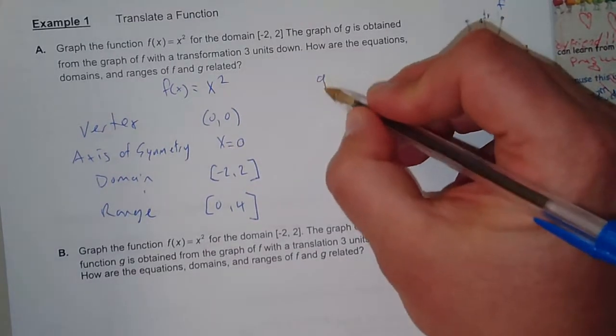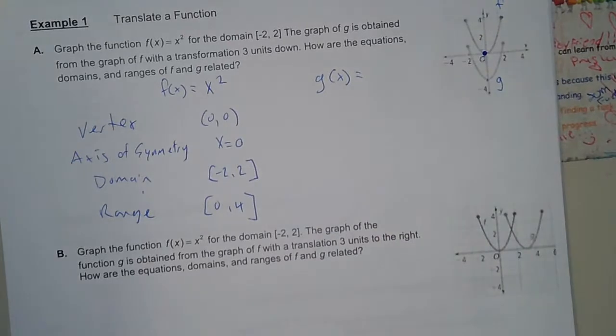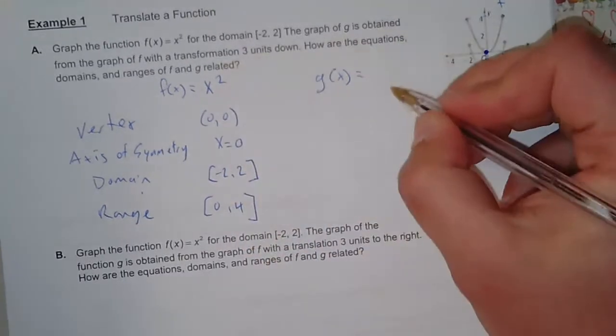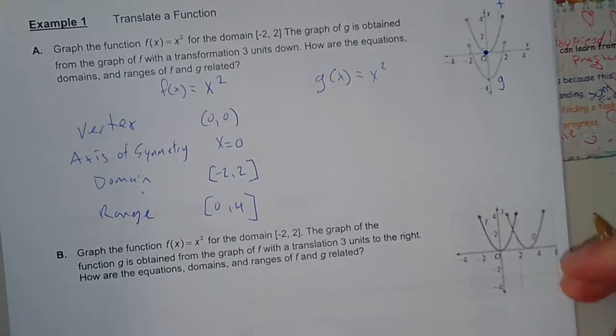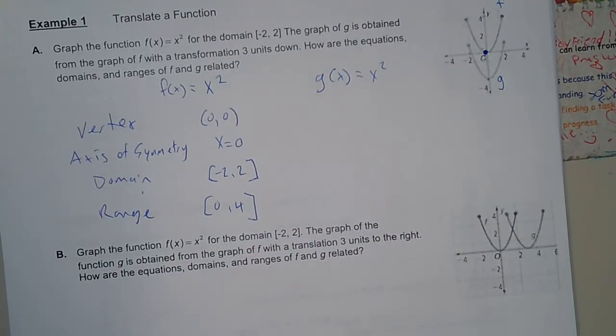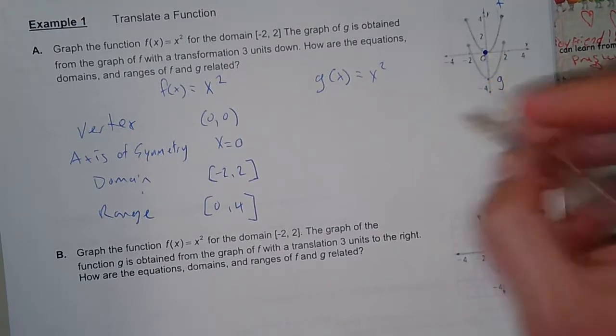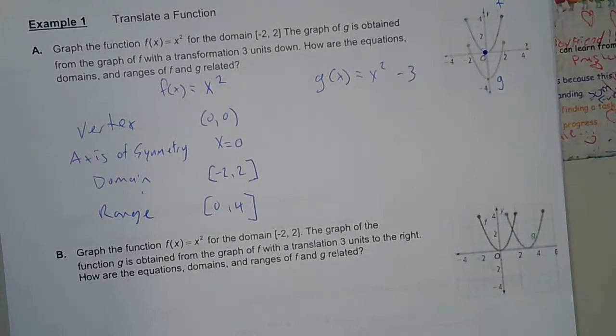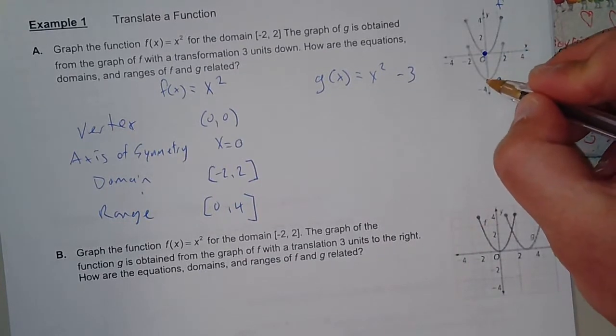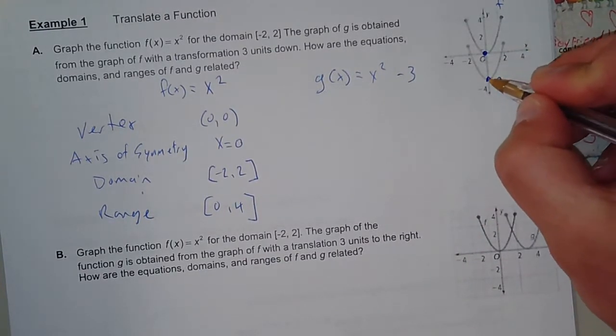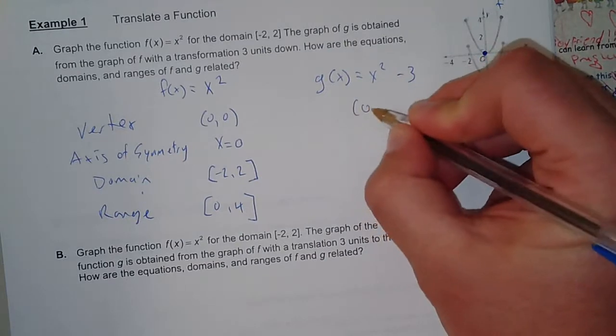Now, what do we know about this g of x graph? It's the same exact graph, but just shifted down 3 units. The way you do that is actually really easy. You keep the function the same, and then you just add or subtract however much you want it to move up or down. So in this case, if I want it to shift down 3 units, all I have to do is put a -3 on the function. So that's what the equation would look like for g of x. And then we can answer all the same things. What's its vertex? Well, now it's down here, so its vertex would be (0, -3), giving its coordinate.